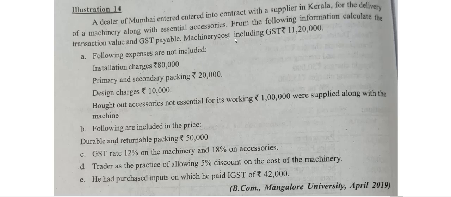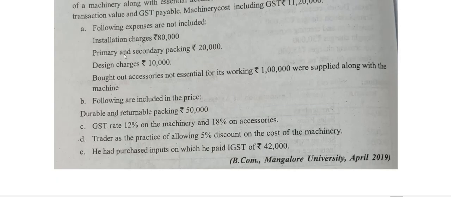Machinery cost, that is sale price of machine, is given 11 lakh 20,000. It is including GST. So first and foremost, before doing anything else, first we have to deduct the GST amount that is there within this. Only then we have to proceed. Following expenses are not included. They have mentioned these expenses are not there. So we have to see whether they have to be taken or not.